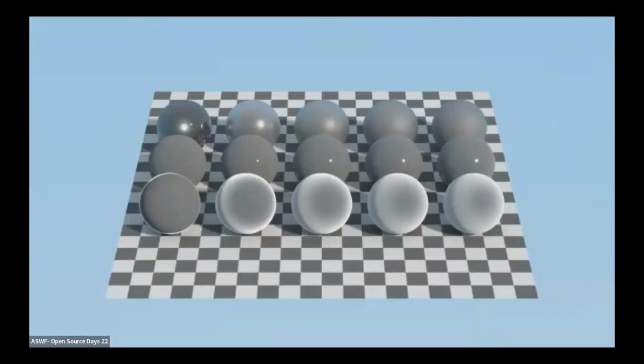So that's really a way of offloading the decision to the place where it can be more efficiently computed. And here you have an example of dielectric microfacet and retroreflection being layered on top of diffuse. And this is supported in test render.